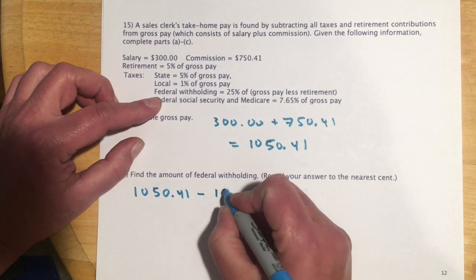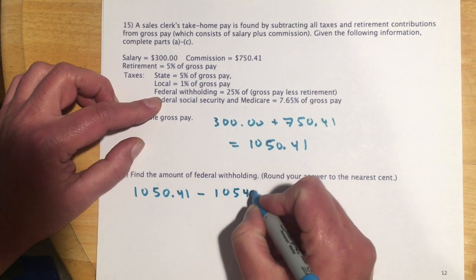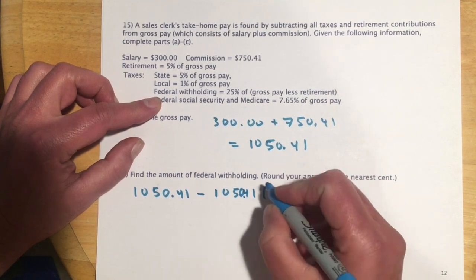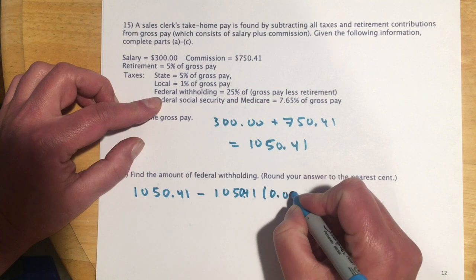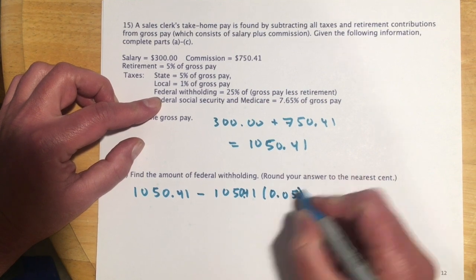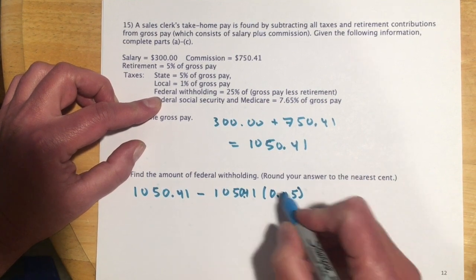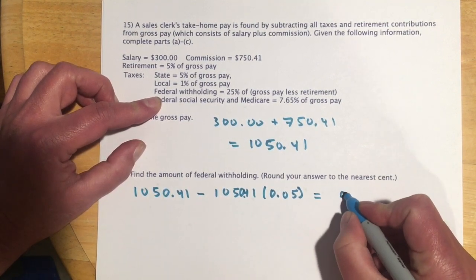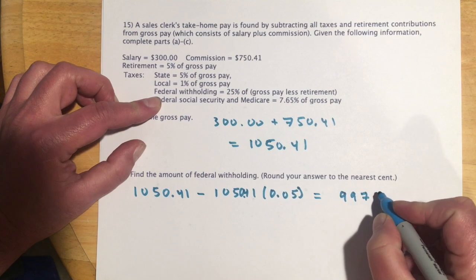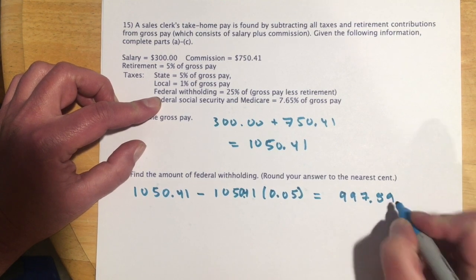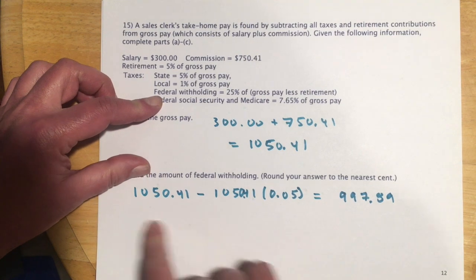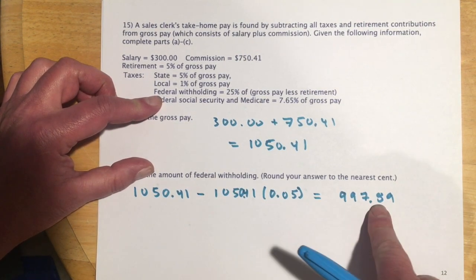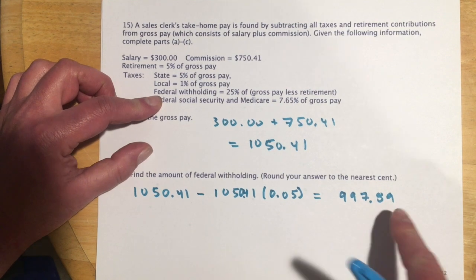So here we're going to go 1050.41, and then we're going to multiply that times 0.05. That's because we're taking 5% of this, and then we throw that in a calculator, and that comes out to 52.52. So we're taking all the money she made, and then 5% of that, we're taking that away, and then this is what's left, is $997.89.